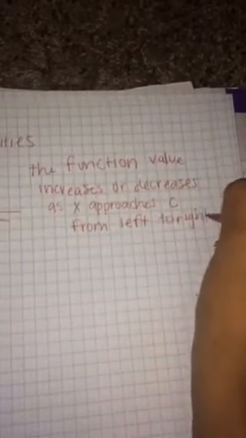It's both going to one side, so that's when the function value increases or decreases as x approaches C from left to right.